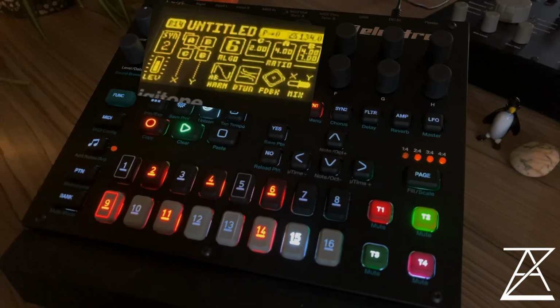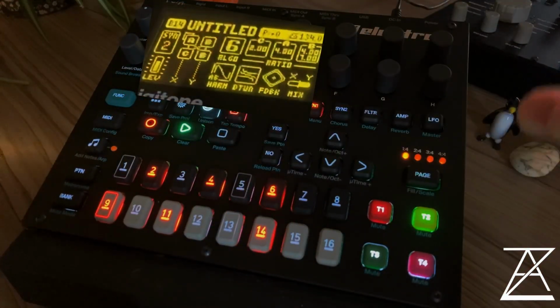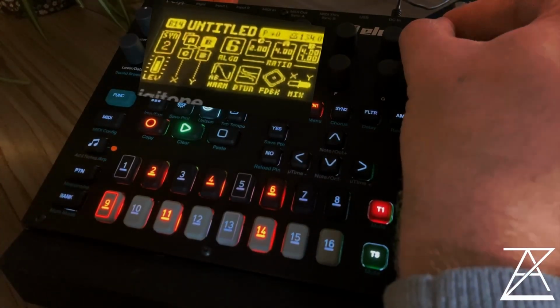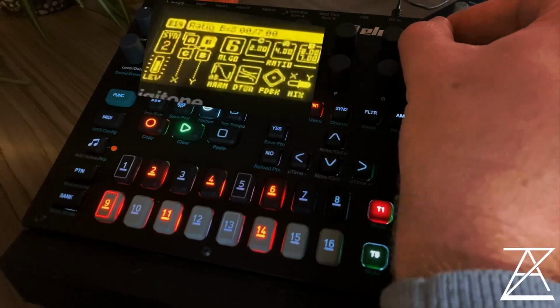So, with this being a lead patch, the operators are typically set quite a bit higher. And this is what really helps with the tone for a lead.